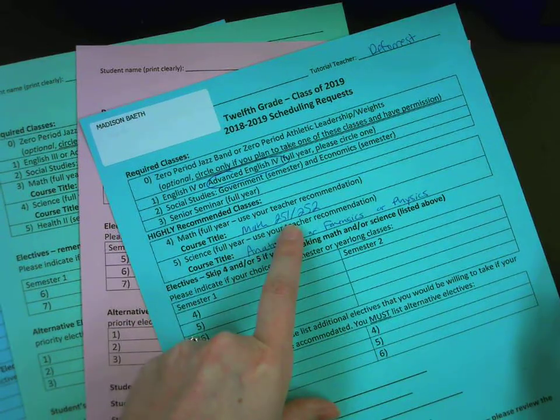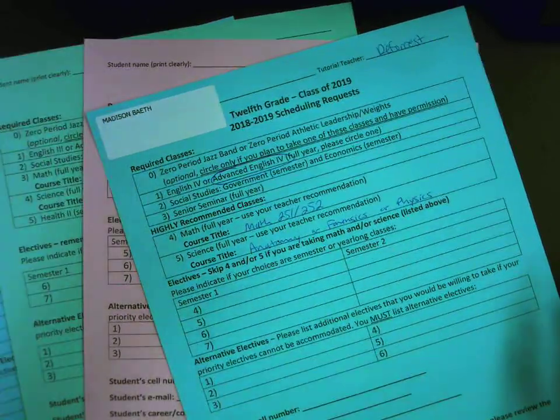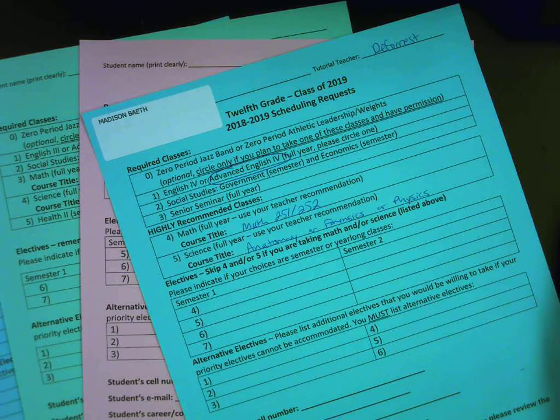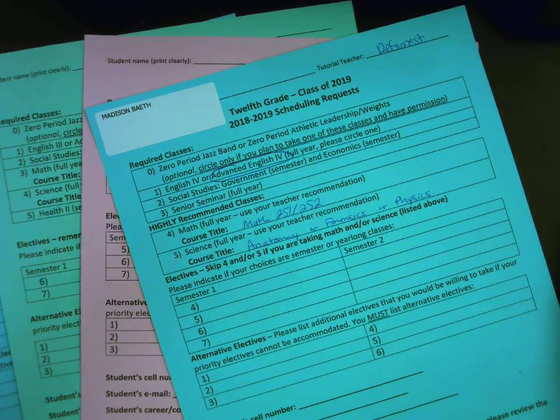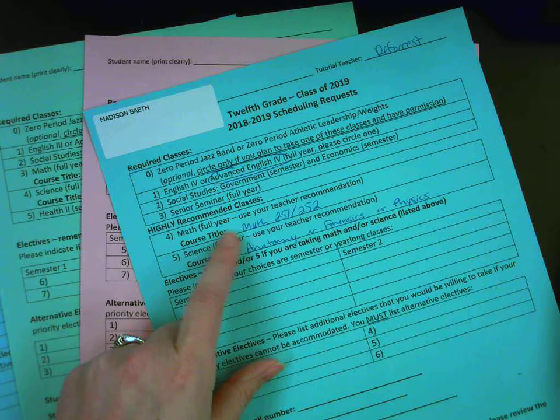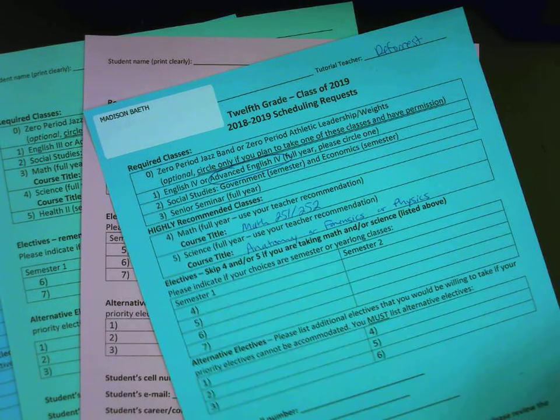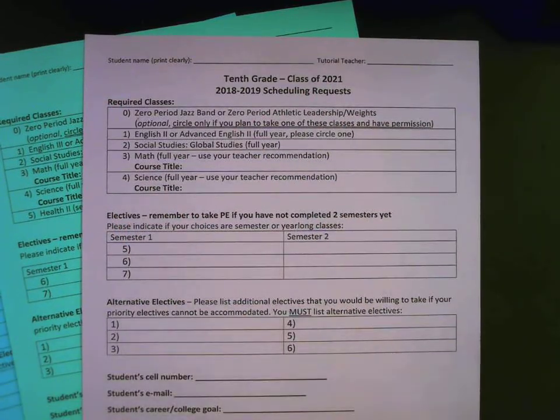Say this person is recommended for calculus and she's just, no, I don't want to take calculus. What I'd rather do is Math 98 or 105. She could write that in instead, but I would try to go with your teacher's recommendations because your math teachers are recommending you based on your math skills. So I would trust in them and have faith in yourself that you'd be capable of doing a high-level class. So each of you will have that. It will look a little bit different. Like I said, that was a 12th grade sheet.